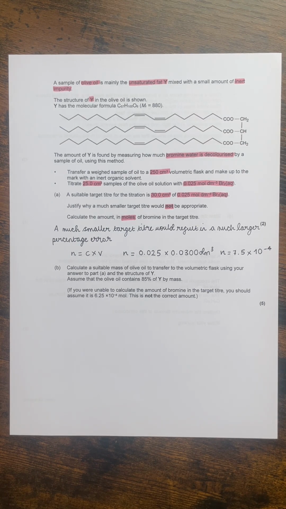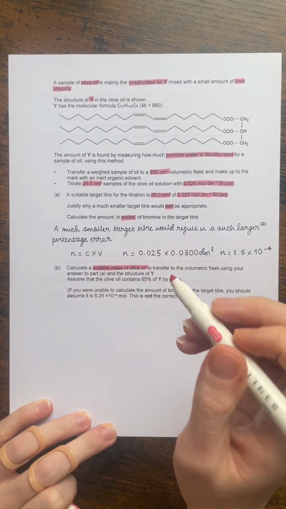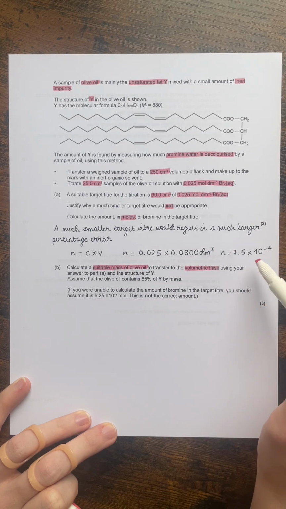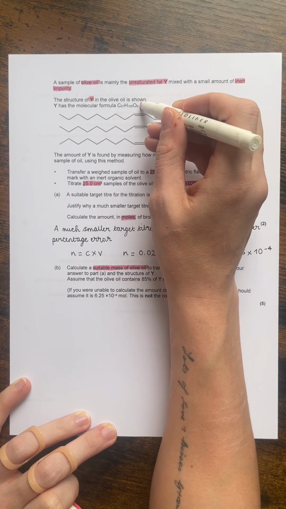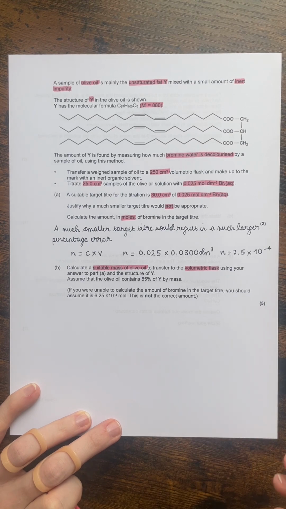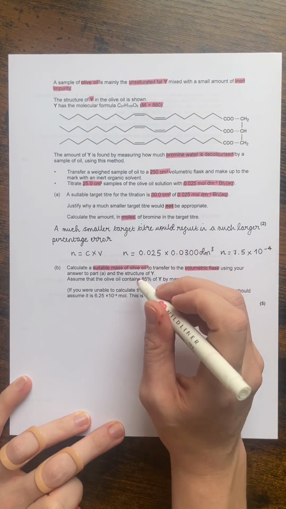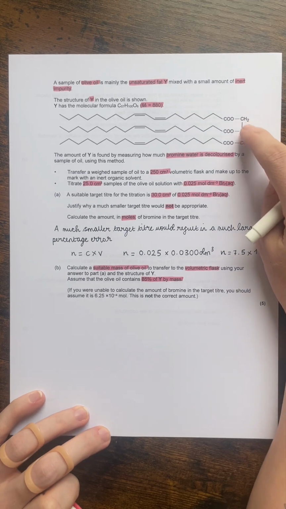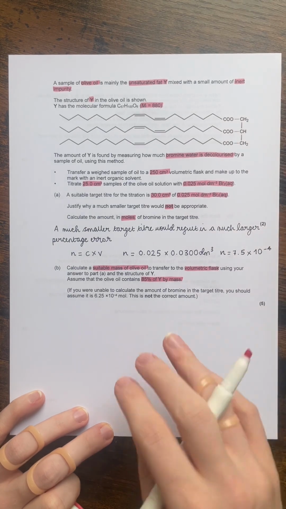Now what we're trying to do in this question is calculate a suitable mass of olive oil to transfer to the volumetric flask, using the answer that we've just worked out in part A and the structure of Y that we've been given above. And up here we have been given the MR of that, which is particularly nice of them. I wouldn't want to have to work that out, although they did give us the molecular formula, I suppose. And then it says, assume that the olive oil contains 85% of Y by mass. So this saturated fat makes up 85% of the olive oil. The inert impurity makes up 15% of the olive oil.